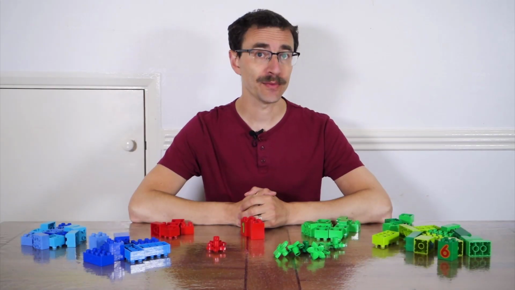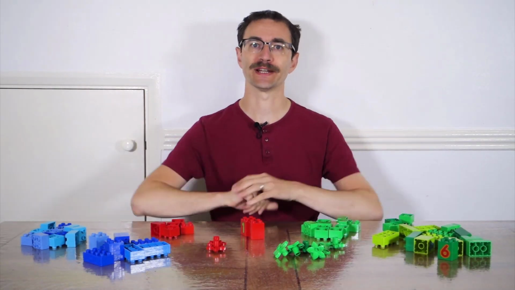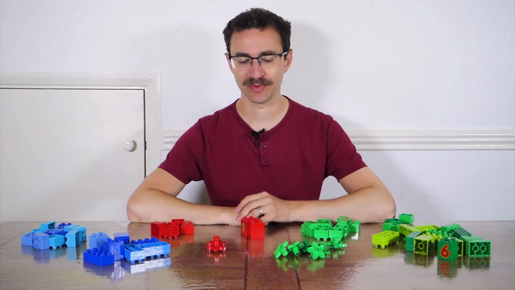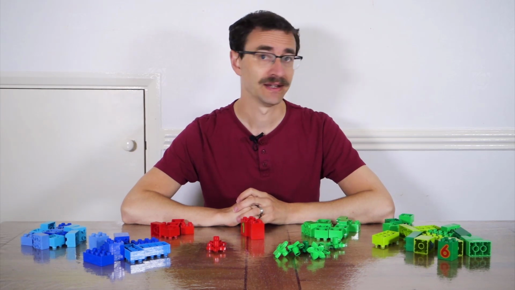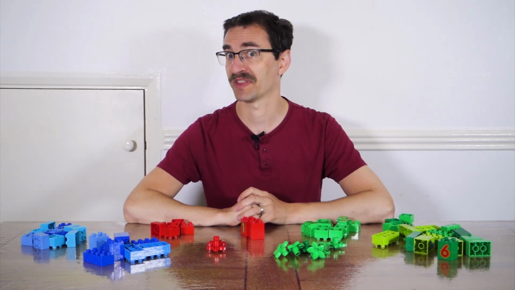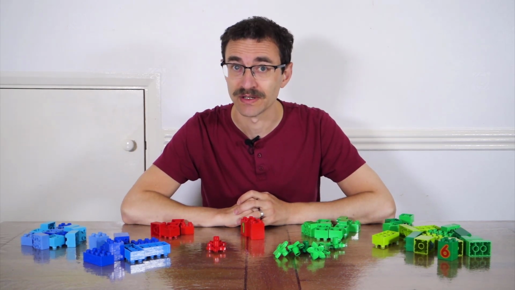I want to count how many bricks I have for each color and shape on my table here. I've already split them up into groups for colors and shapes. Now I need to just go through and count them. This could take a while, particularly if my table has thousands, millions, or even billions of bricks on it.